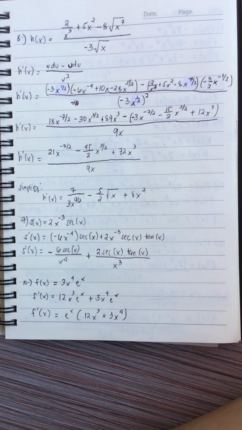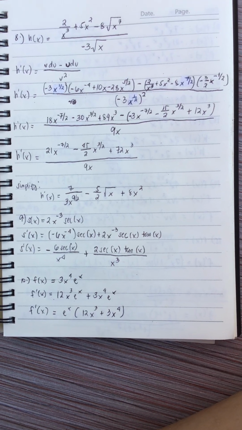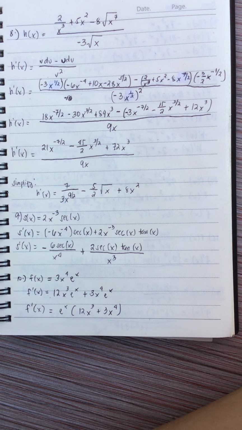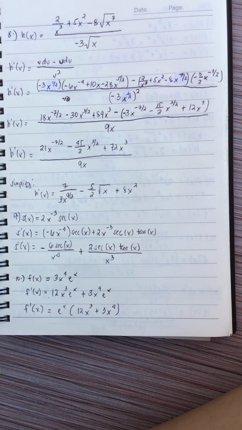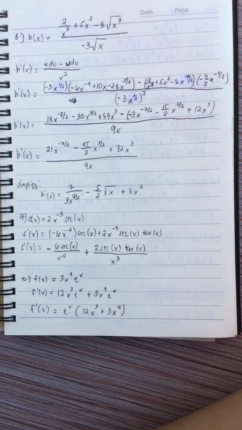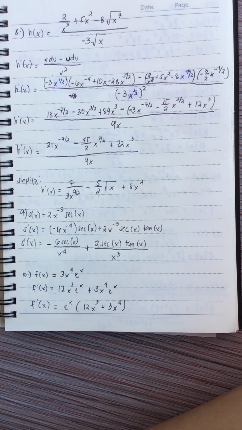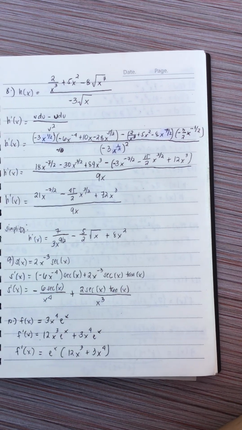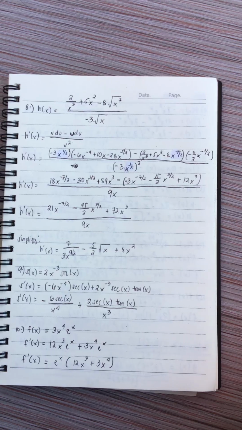times negative 6x to the power of negative 4 plus 10x minus 28x to the power of 5 halves, minus 2 all over x cubed plus 5x squared minus 8x to the power of 7 halves times negative 3 halves x to the power of negative 1 half, all over negative 3 square root of x squared, because our v is negative 3 square root of x. And to square it, it gives us 9x.